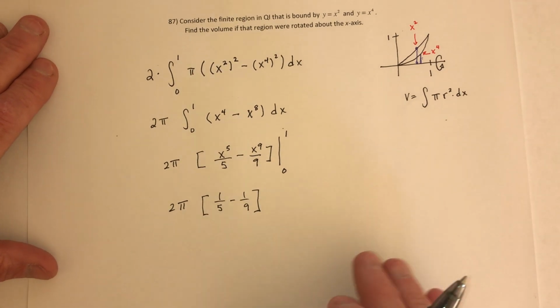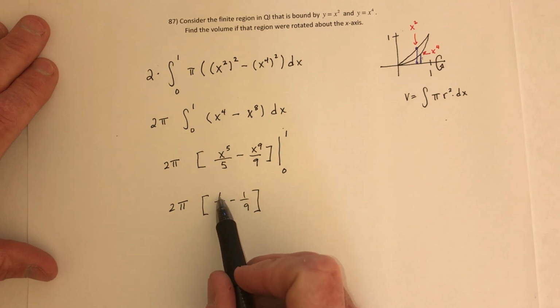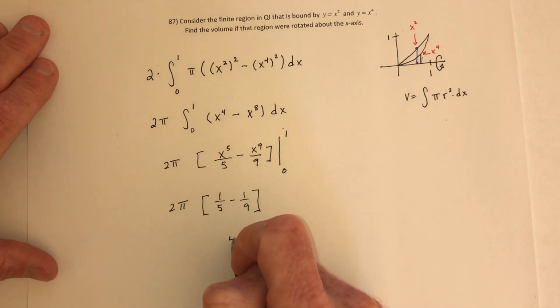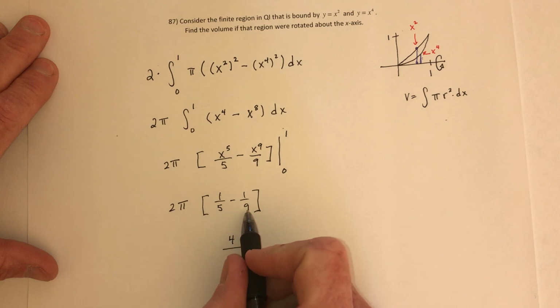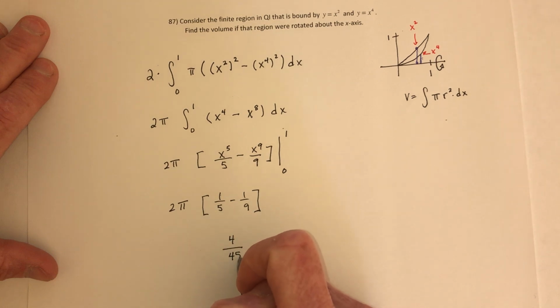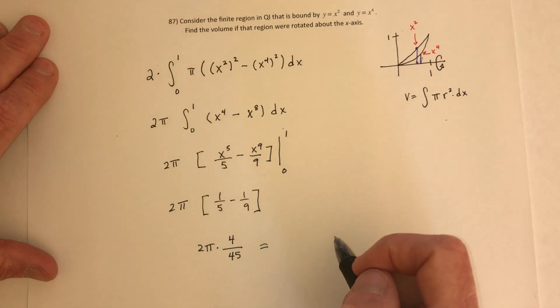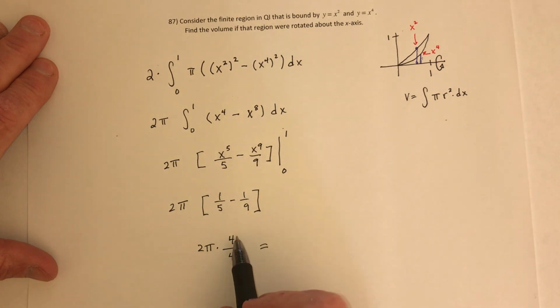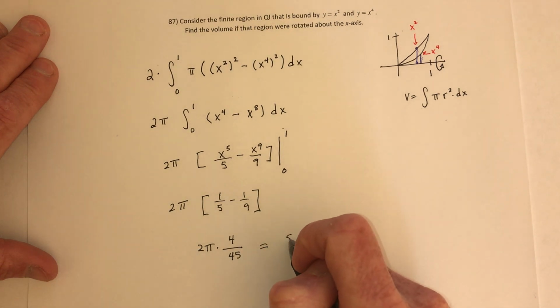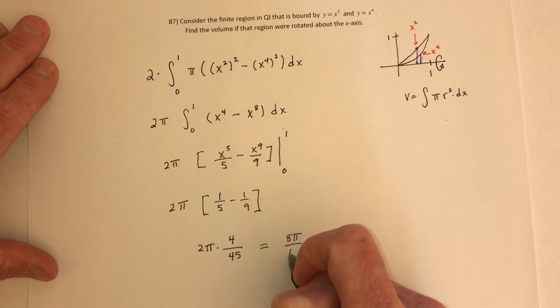And then how much is this? So that would be 9 minus 5 is 4, and the common denominator would be 45. And so finally, let's see, that can't be reduced, that can't be reduced, so it's going to be 8 pi over 45.